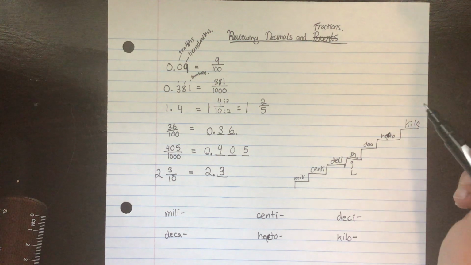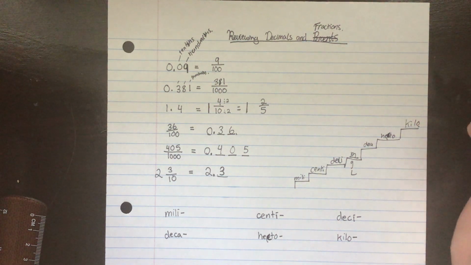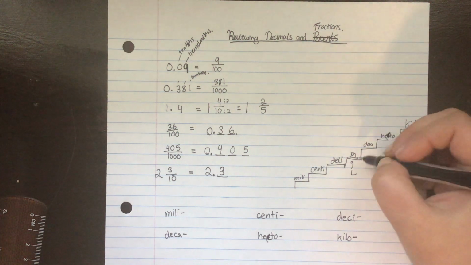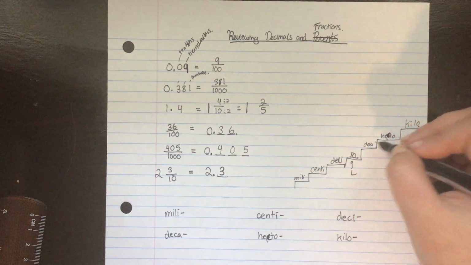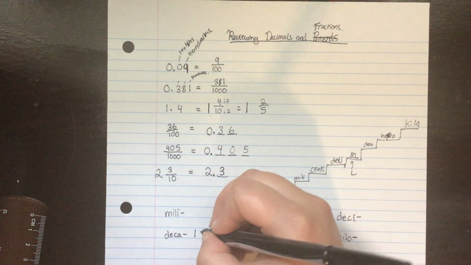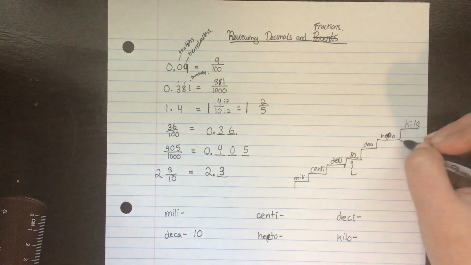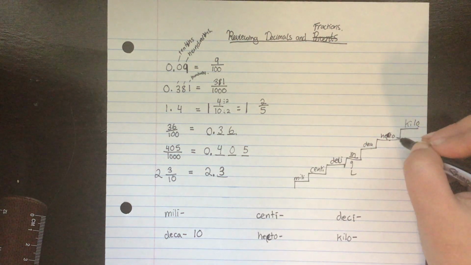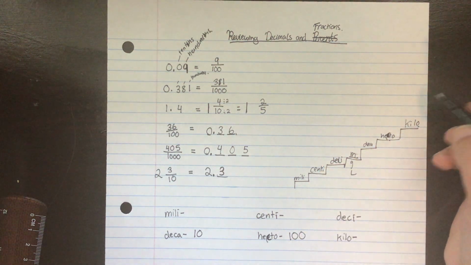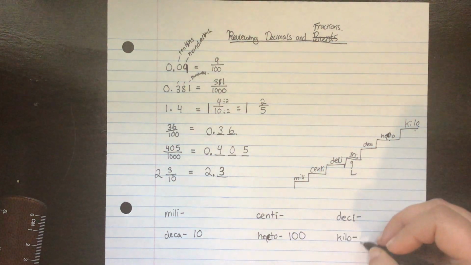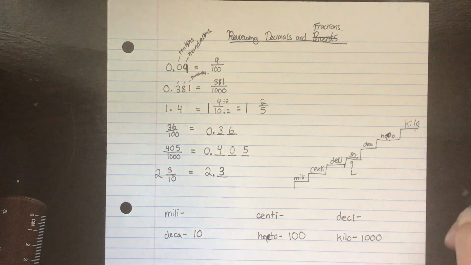So the way we remember this system usually is by thinking about it in terms of numbers and fractions. For example, the decameter means 10 meters fit into a decameter, so that's the same as 10. The hecto means 100. So there's 100 meters in a hectometer. And the kilo means 1,000. There are 1,000 meters in 1 kilometer.